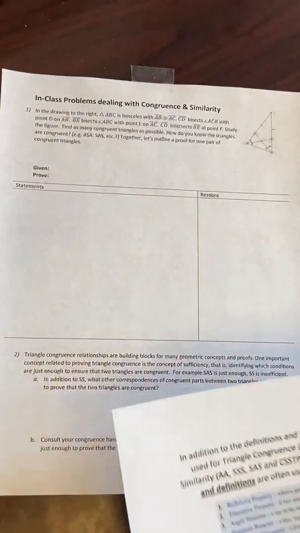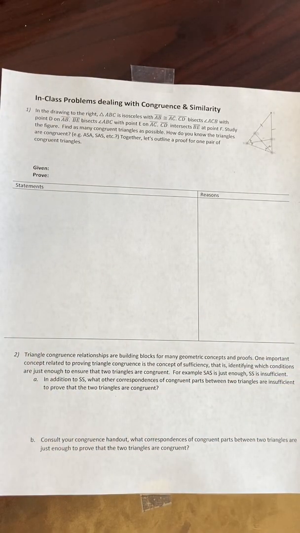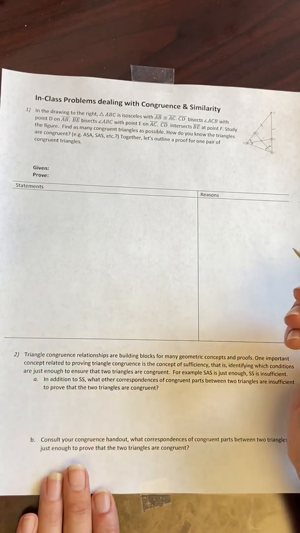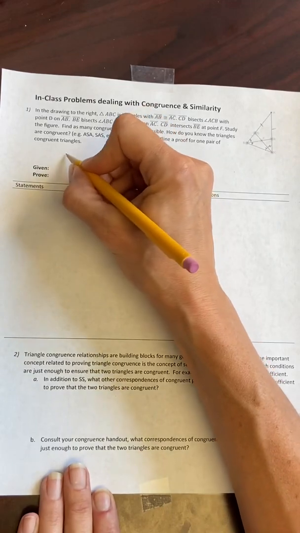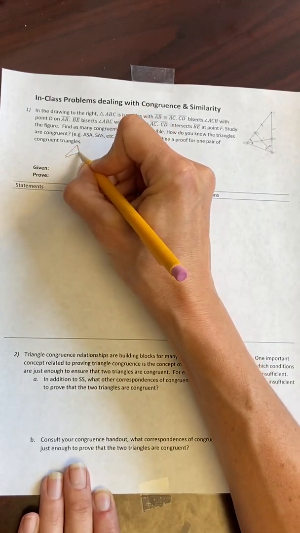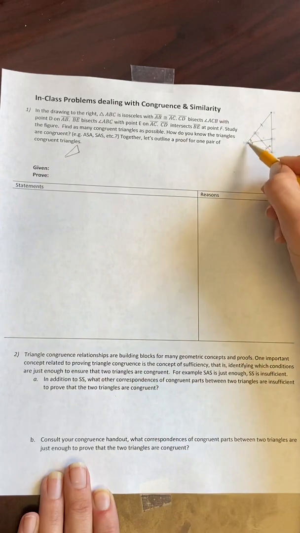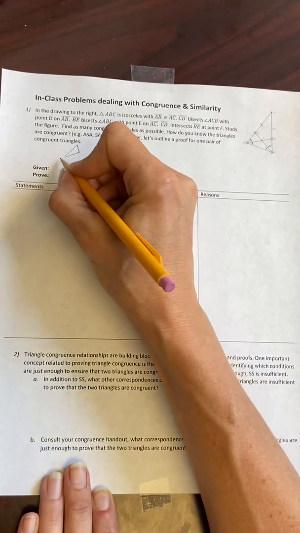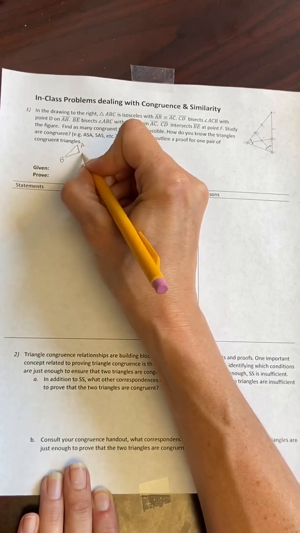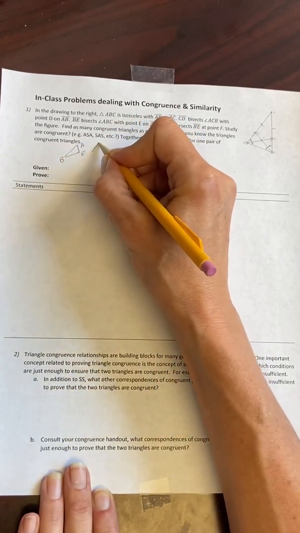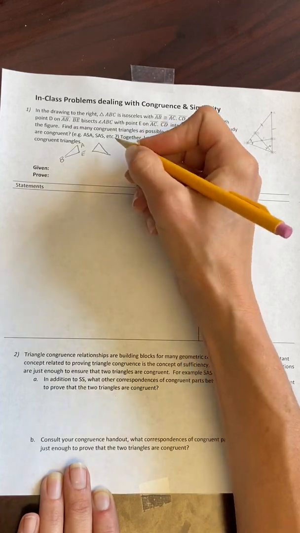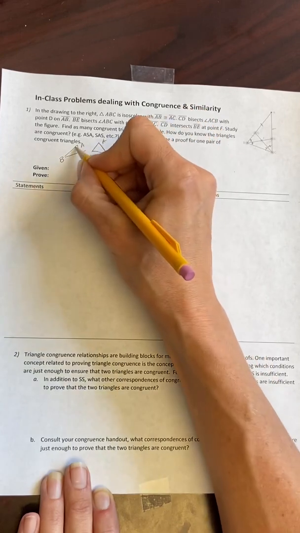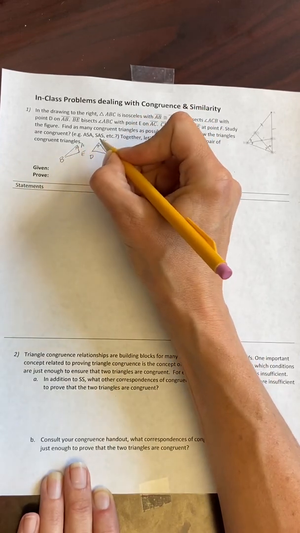Now, I want you to study this figure and figure out how many different triangles you believe are congruent. Okay, so let's say that you studied this for a while, and I'm just going to dissect this a little bit, but I'm going to take out this triangle and then this triangle. So I'm taking out B, A, E. I know that that's congruent to, these are not drawn to scale, A, D, C. How? A is equal to A by reflexive property.